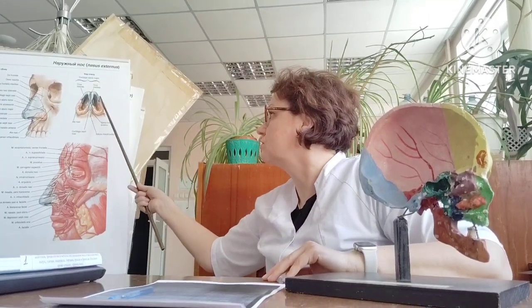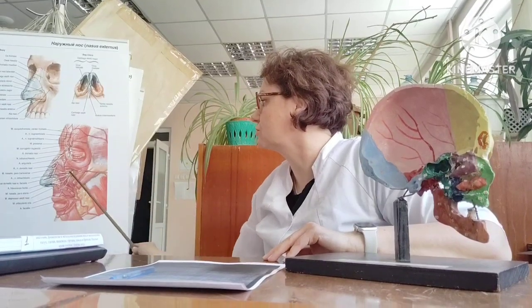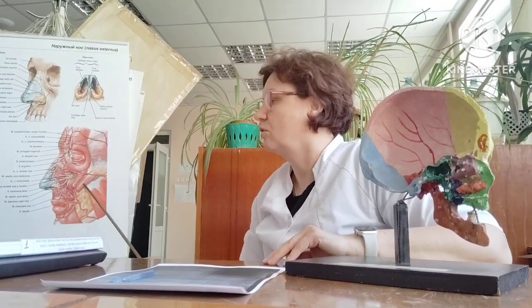First of all, it may be a furuncle, of the nose, the nostrils, the apex of the nose, the lips or the cheek. It may be the first stage of inflammation.